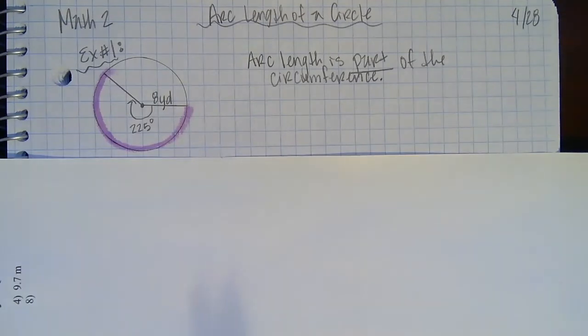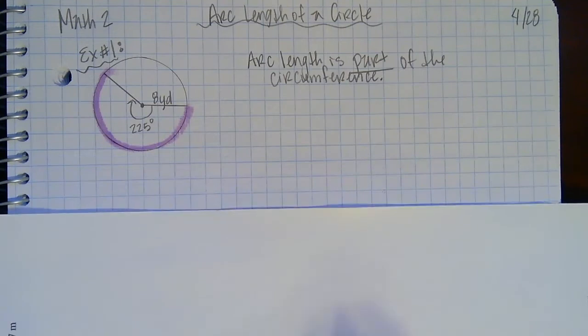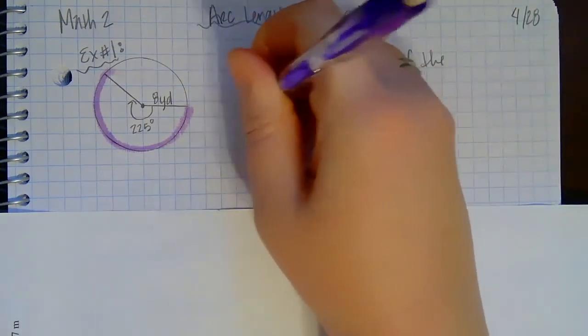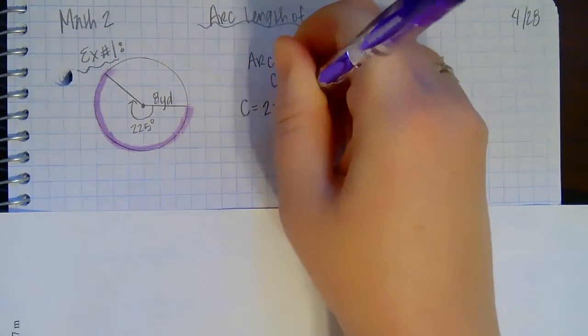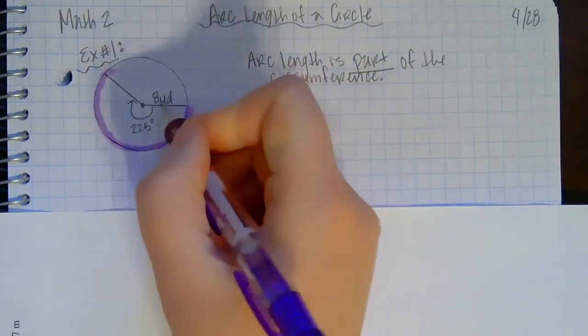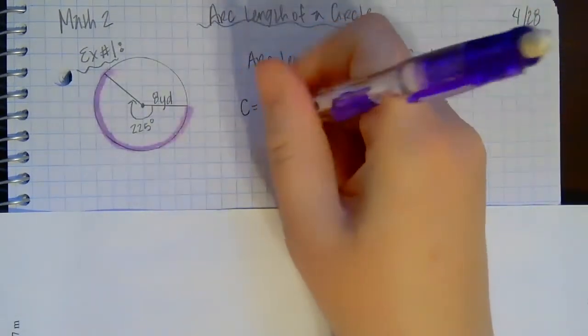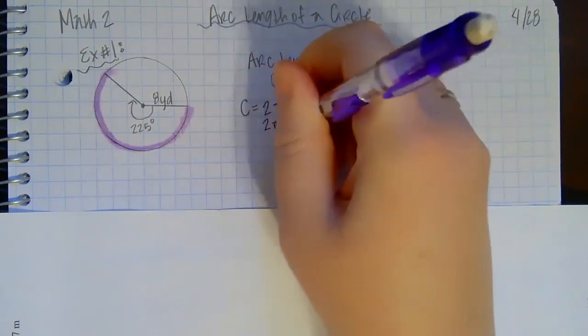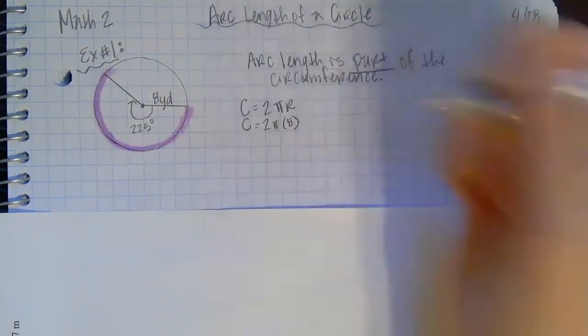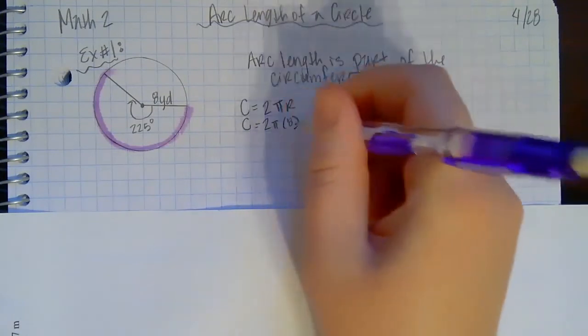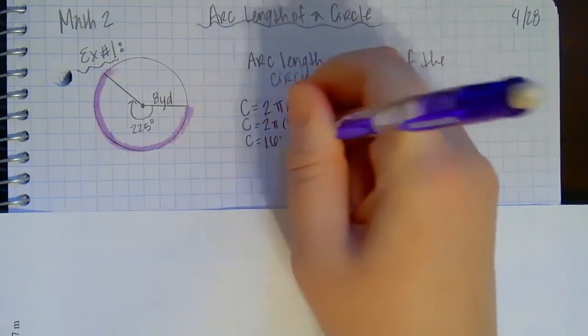Okay, so imagine having a pizza. It's like the crust of one slice or two slices or whatever. Okay, so let's look at this example and see how we can find that. Since it's part of the circumference, the first thing I'm going to do is find the circumference of the circle. Remember we learned yesterday circumference is 2 pi r, right? The radius here is 8. So I'm going to substitute in 2 pi times 8 for my circumference. And 2 times 8 is 16, so my circumference is 16 pi.